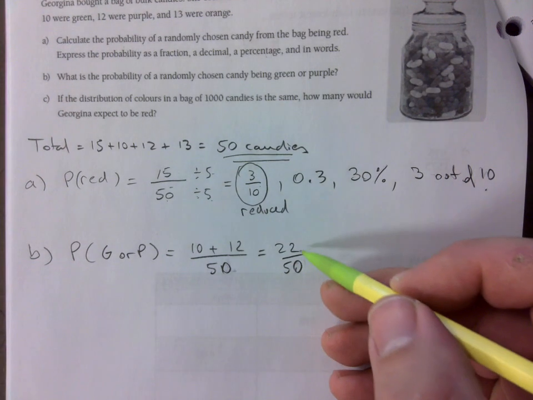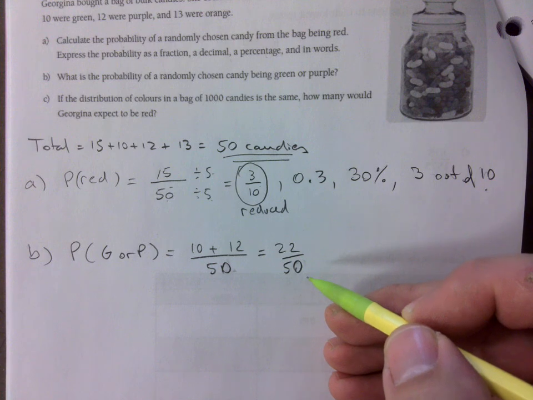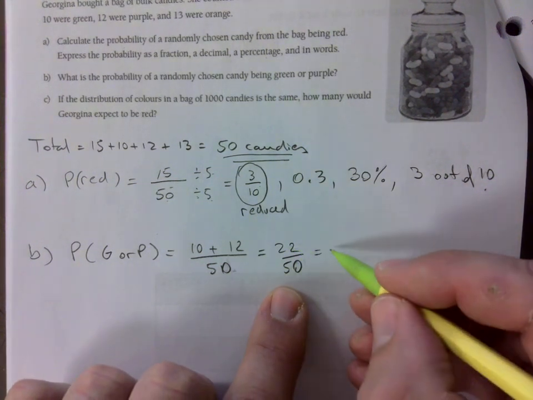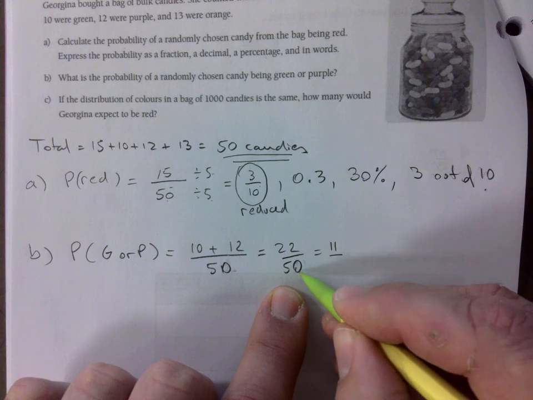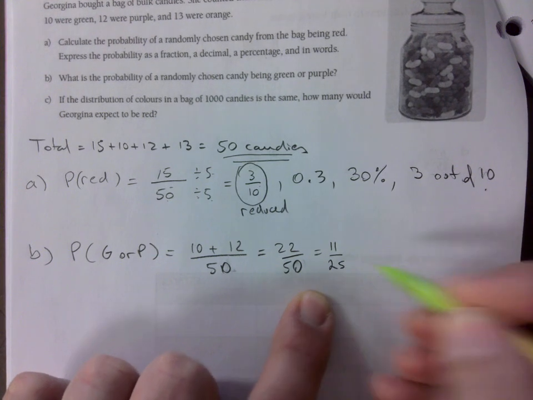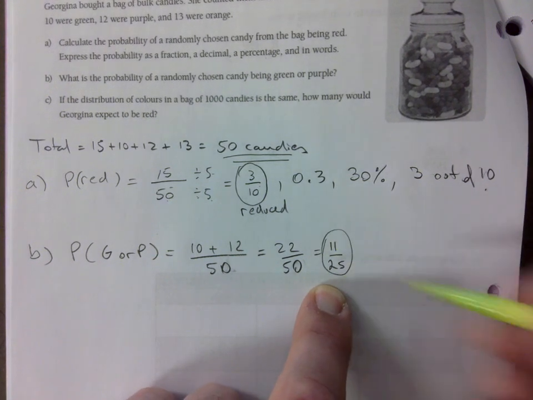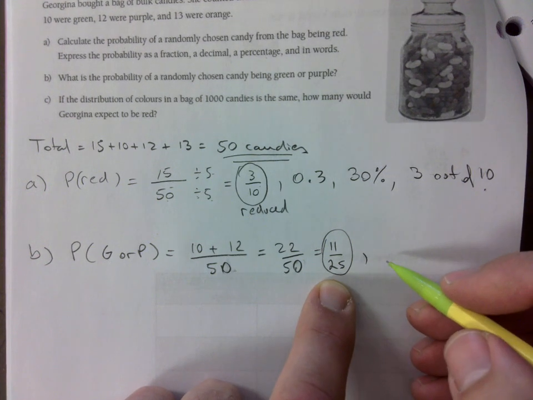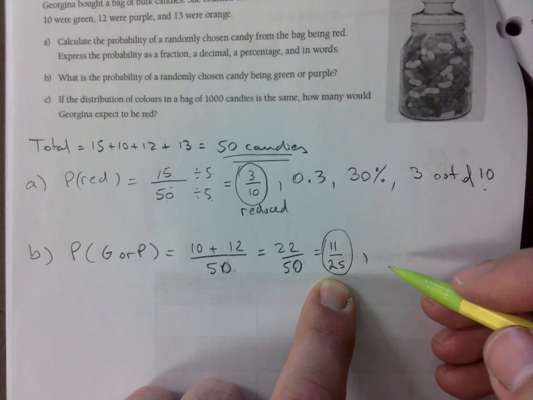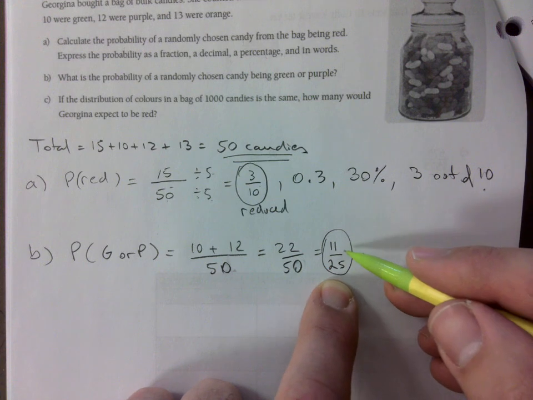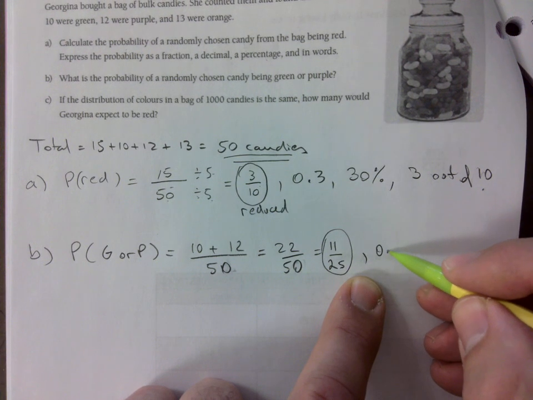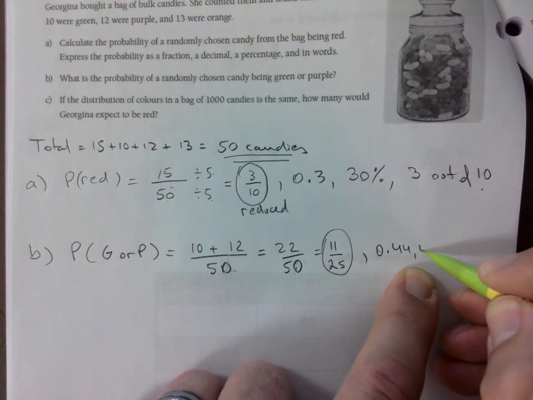If they're both even, keep slicing them in half until you can't anymore, and then see what else you need to do. So half of 22 is 11. Half of 50 is 25. You're actually done there. You can't go any further because 11 is a prime number. Some of you are thinking Optimus Prime right about now. 11 over 25, so this is a decimal. This would be 0.44, which is 44%.